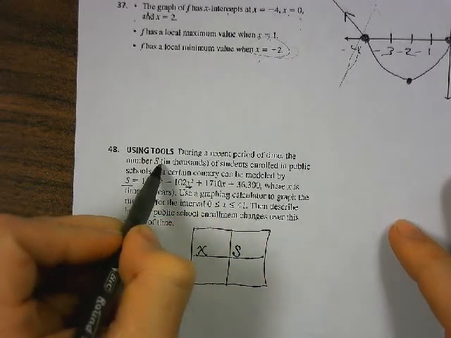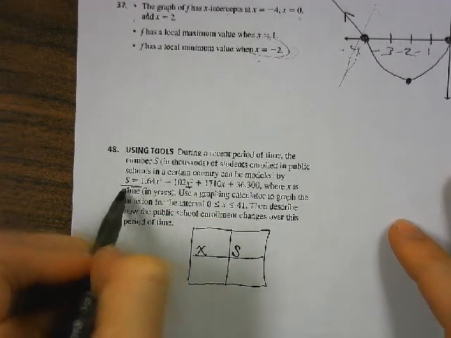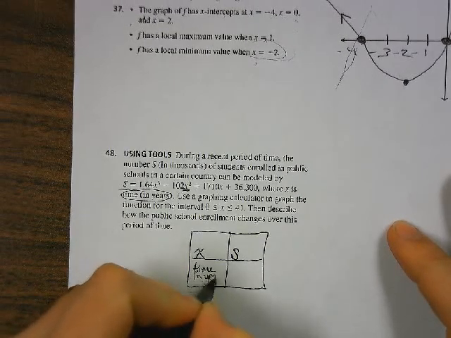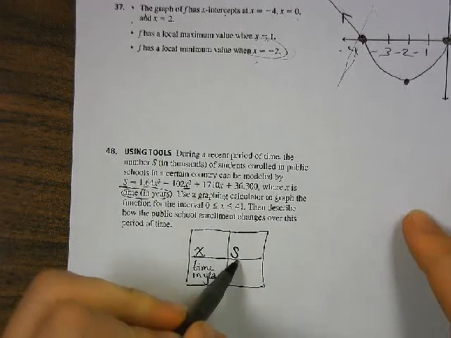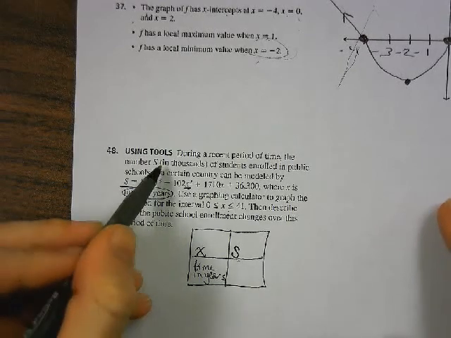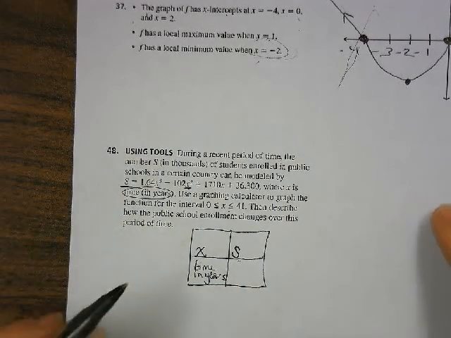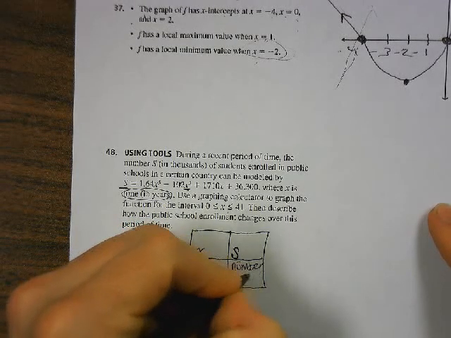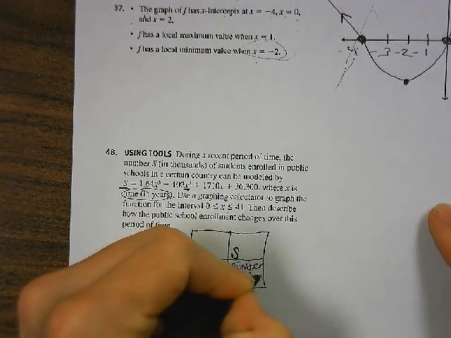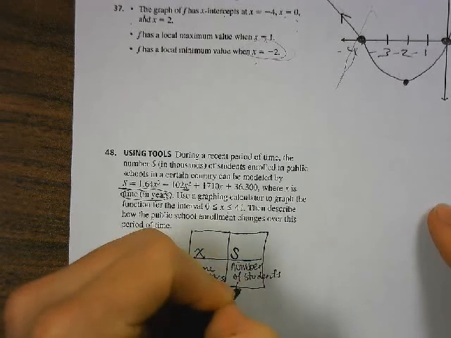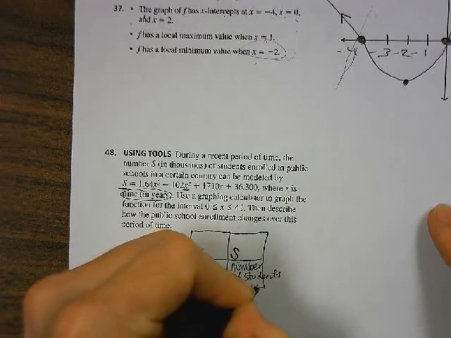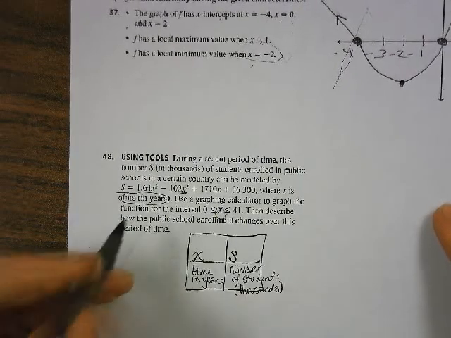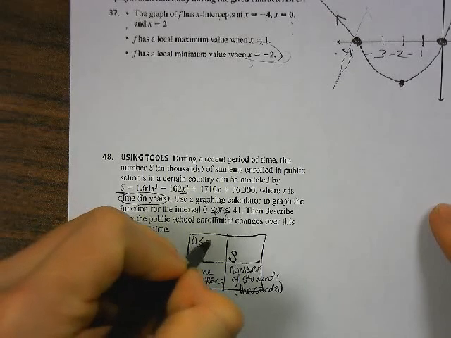And then over here, s is going to be number of students in thousands. And they are saying the x variable is going to be between 0 and 41. So all they want us to do is just look on our graphing calculator between 0 and 41. Let's check that out.